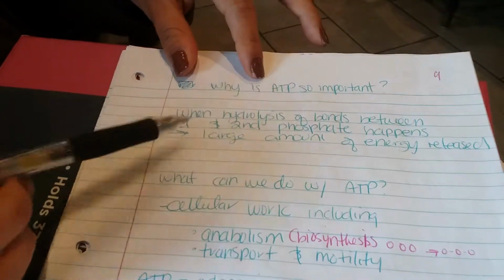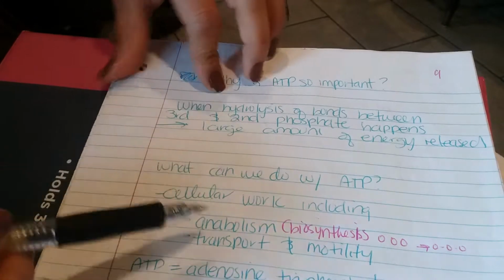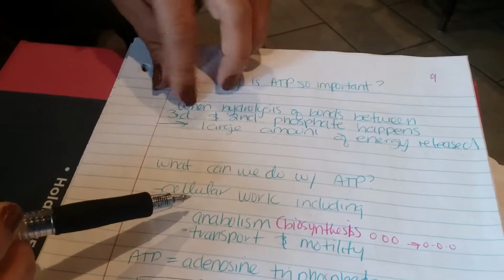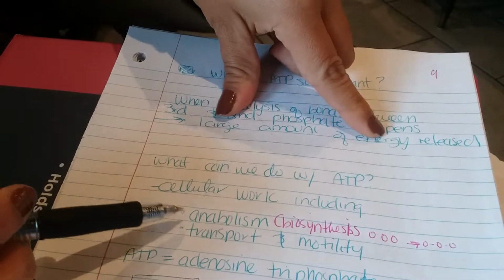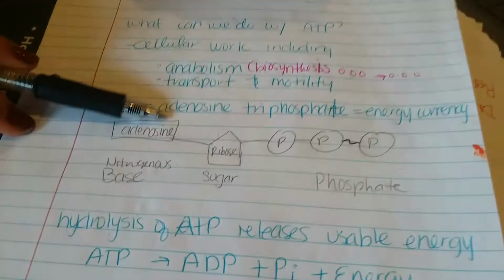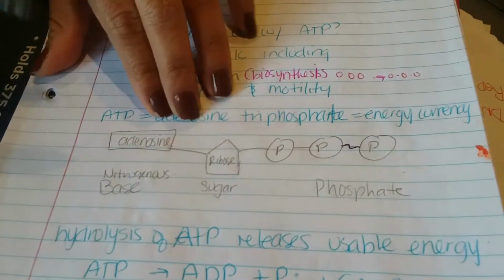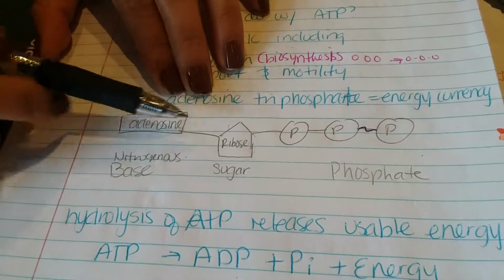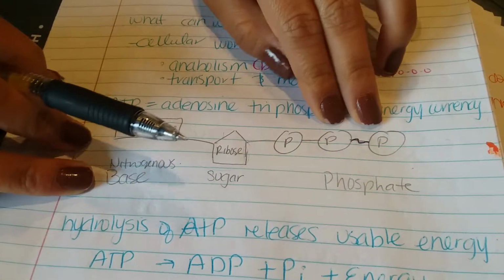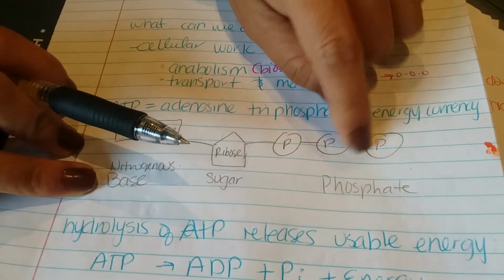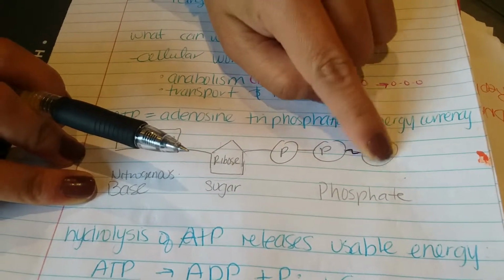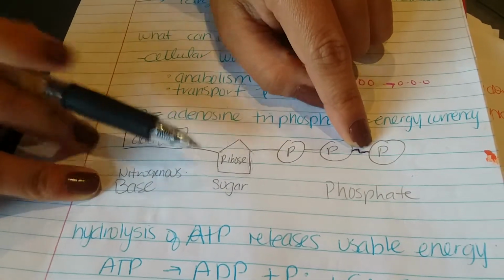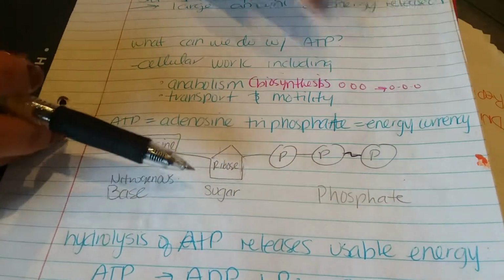Why is ATP so important? When hydrolysis of the bond between the third and second phosphate happens, you get a large amount of energy. If this is the drawing of ATP, which is adenosine triphosphate because it has three phosphates, when you remove that third phosphate with force, that's how you make energy.